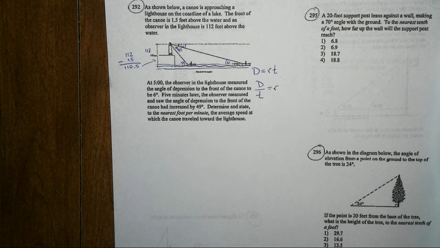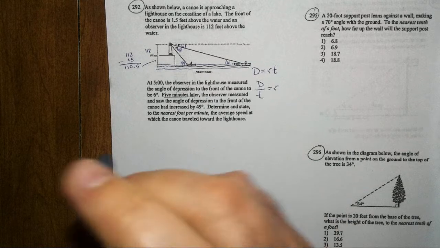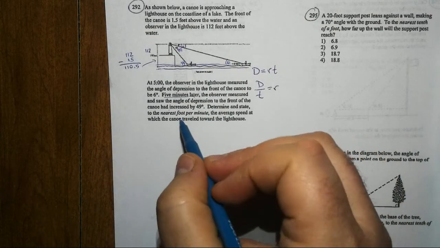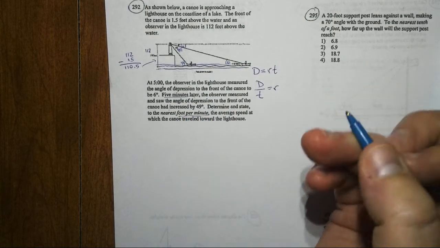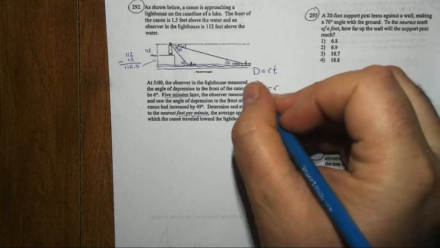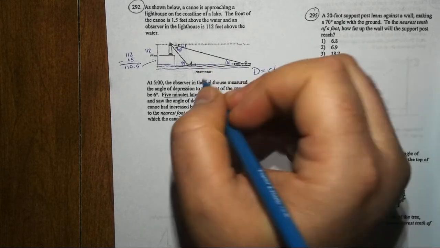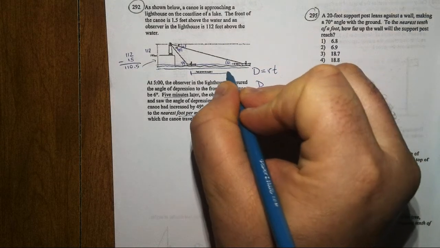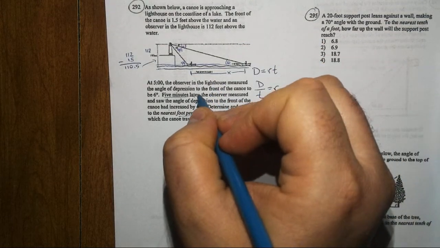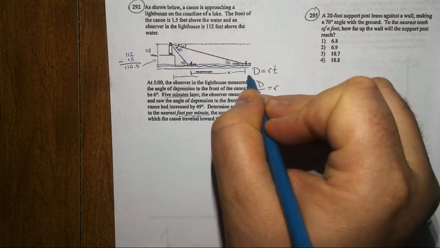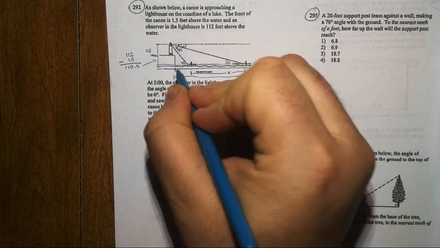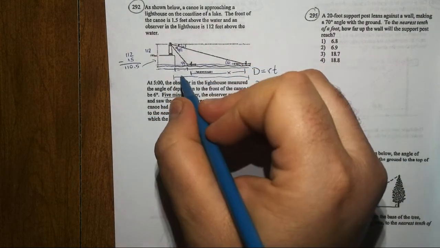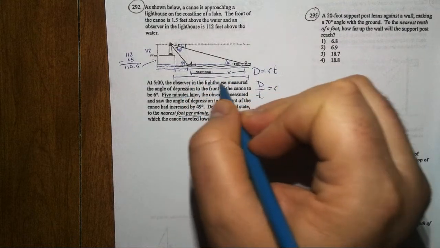So we already know the time because it said that he started at 5 o'clock, and then it said 5 minutes later. So we already know the speed is in feet per minute, so we're counting in minutes. The time is already 5. What we need to figure out is the distance traveled. And really, to get this distance from here to here, I need to subtract the entire length minus this part right here. So I just need to do the whole thing minus this part.